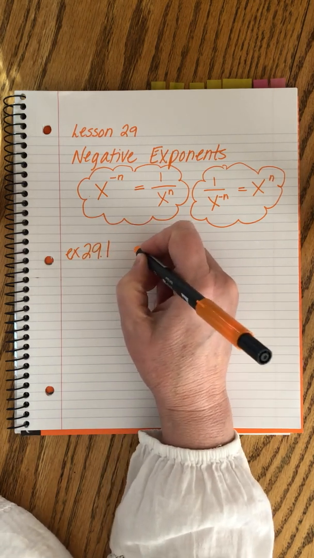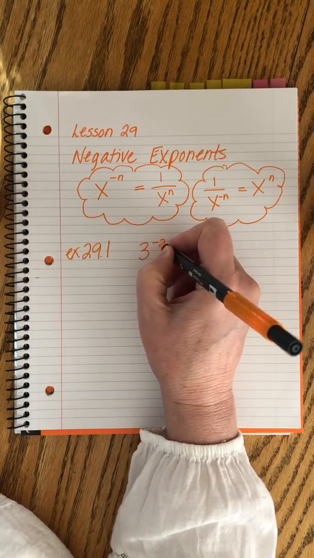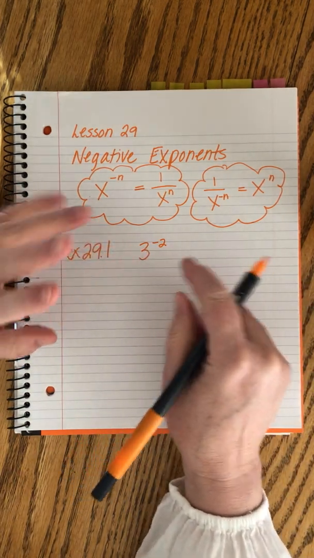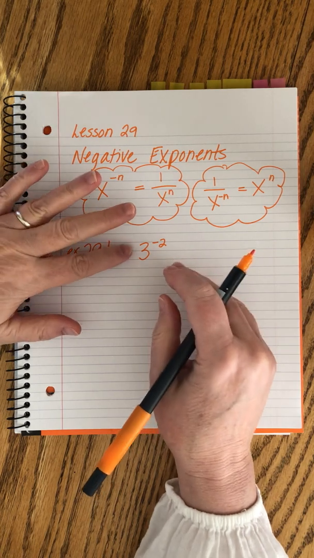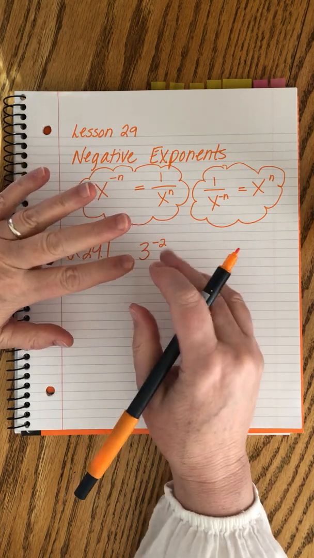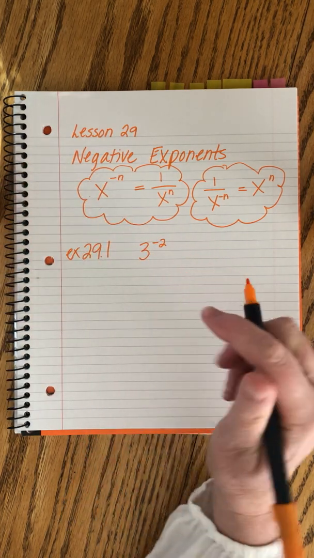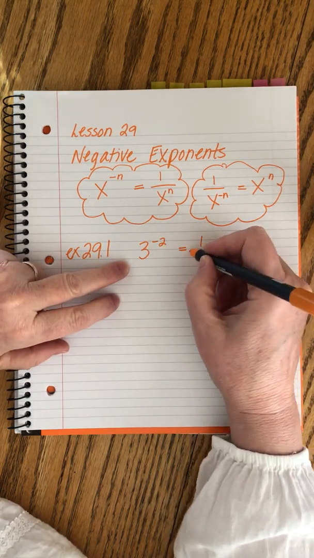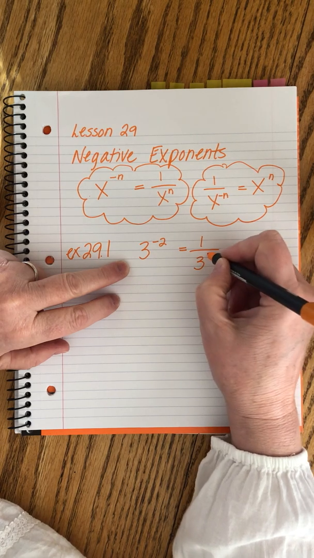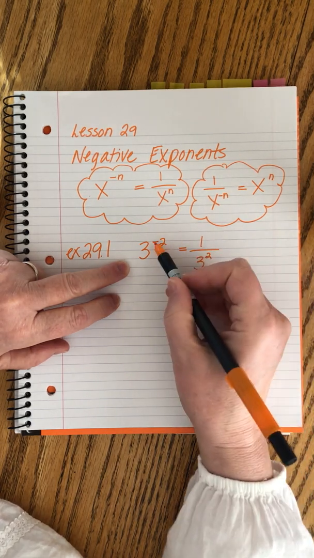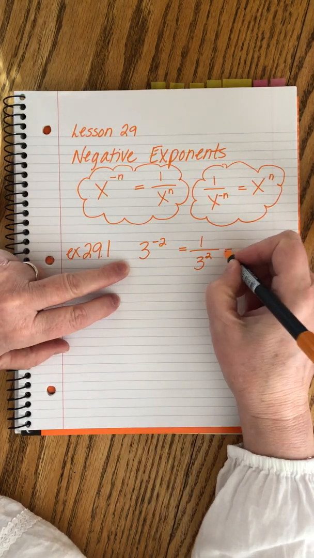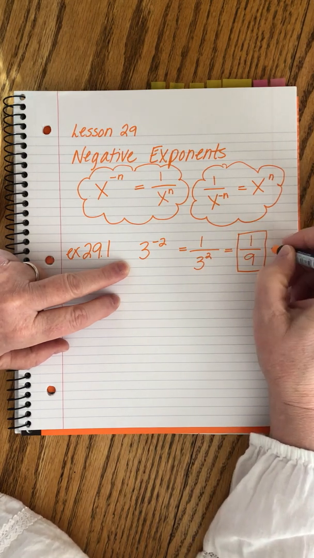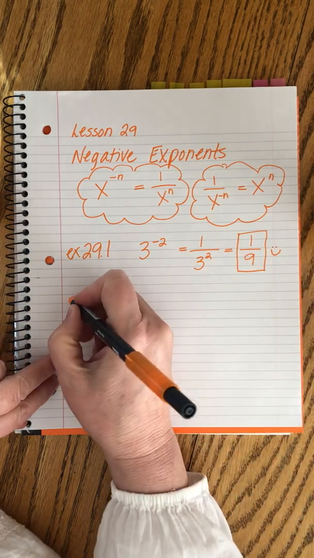29.1, simplify 3 to the minus 2. Okay, remember it has nothing to do with the minuses out here and the squaring. No. It has nothing to do with that. Although later we're going to factor it in and we're just going to make ourselves crazy. This simply means flip. So the base goes down and the number of the exponent goes down, but now the minus sign has been burned off. And then we just simplify this: 1 over 9. Yay, final answer. Let's try another.